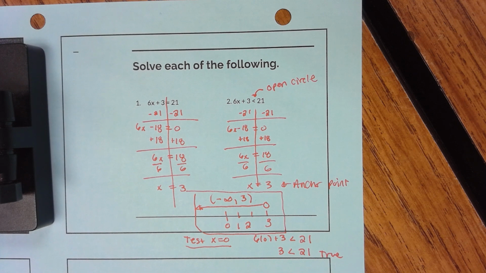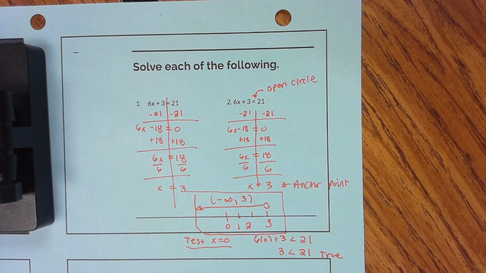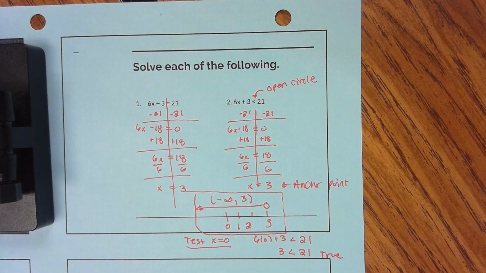Okay, so let's do a couple more. Again, the main focus being figuring out where to shade. In the bottom left slide, you again have your steps, and I'll give you all a sec to get caught up here.